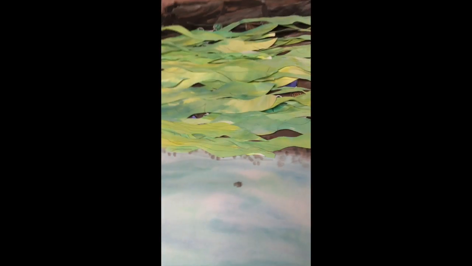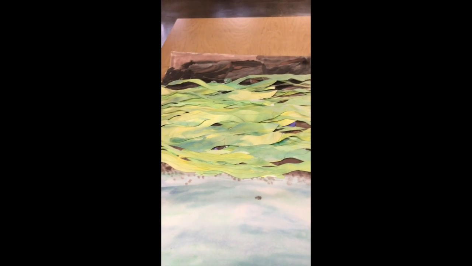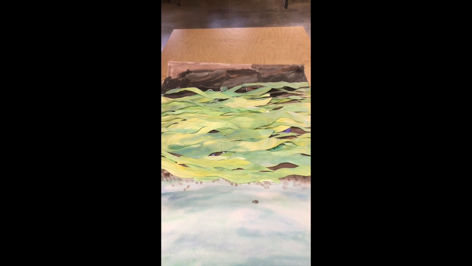Okay, this is our diagram, and Madeline is going to tell you guys about the diagram.